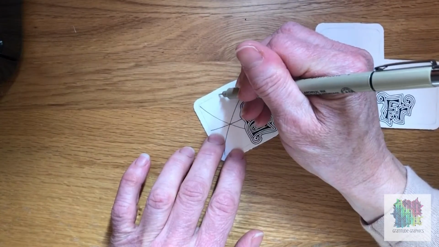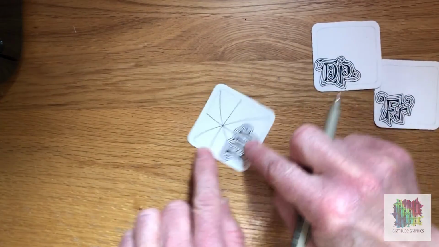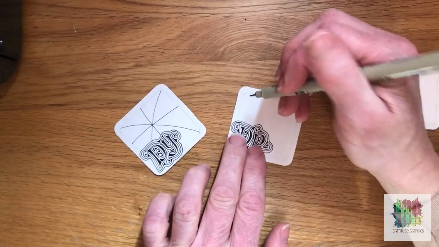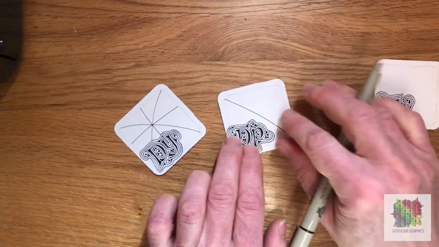I'm going to set each of these little tiles up in the same way. So, in fact, I'm going to do that now. Draw it for all of them to show that they all start exactly the same way.